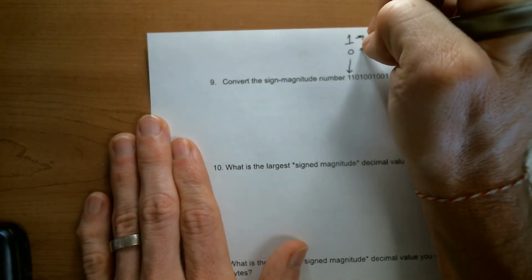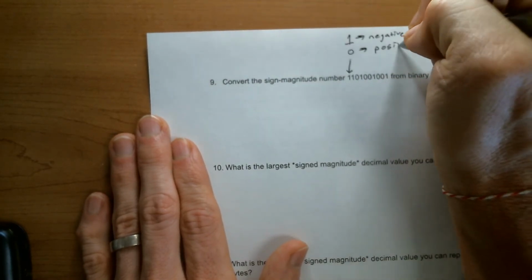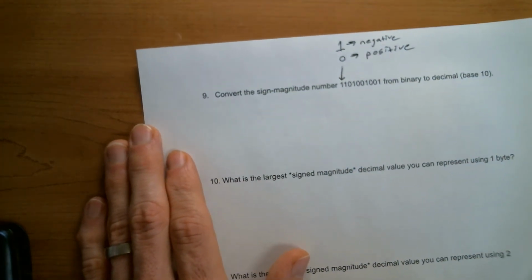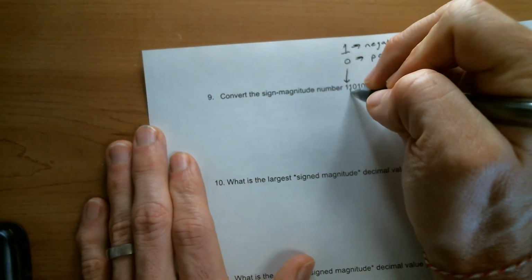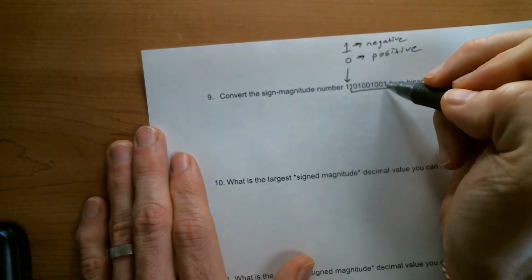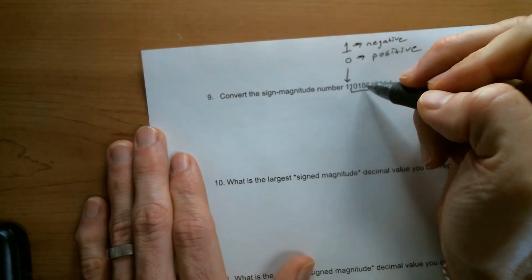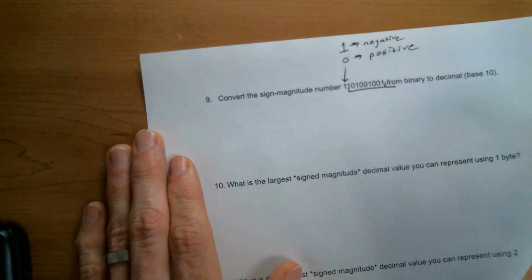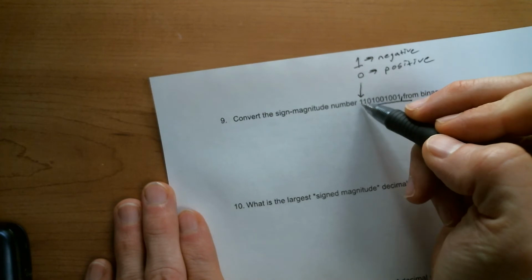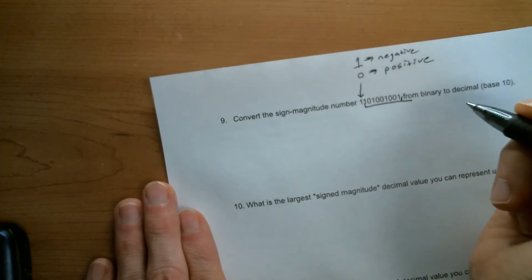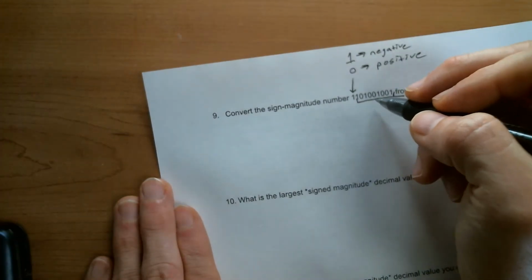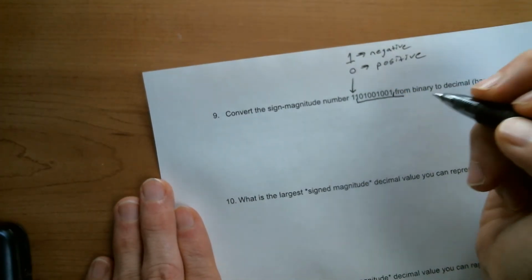A 0 implies that the number is positive. So in this case, we are looking at a negative number. Then we use the rest of this to actually convert to a number. So we've got 1, 2, 3, 4, 5, 6, 7, 8, 9 different digits there that we can use. But this last digit here is just telling us whether it's negative or positive. So again, you've got to convert. The rest of the problem is exactly the same as all the other ones.